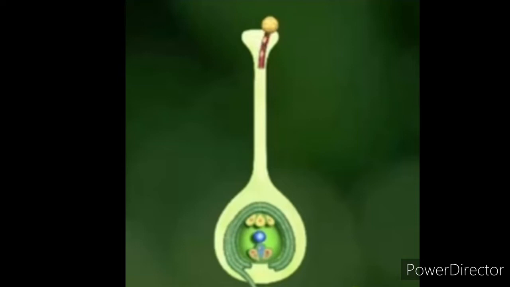This functional property of the pollen grain after its release from the anther varies greatly from species to species, and its quality is assessed on the basis of its viability.